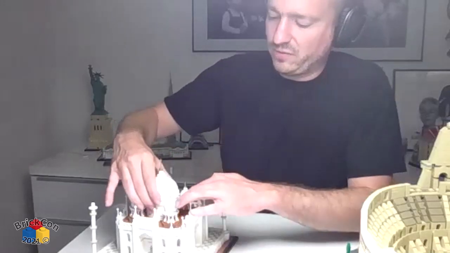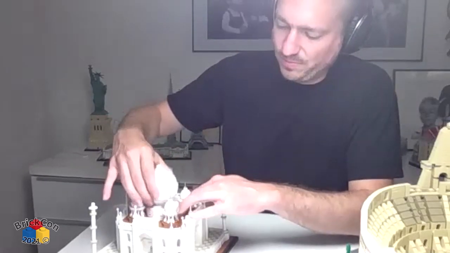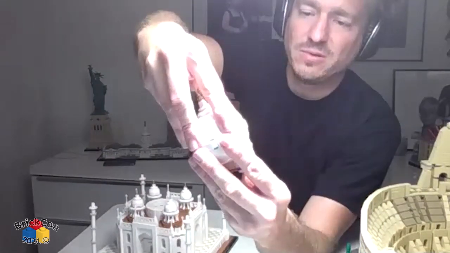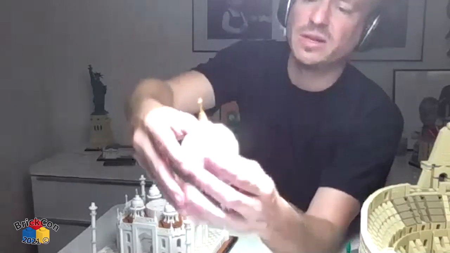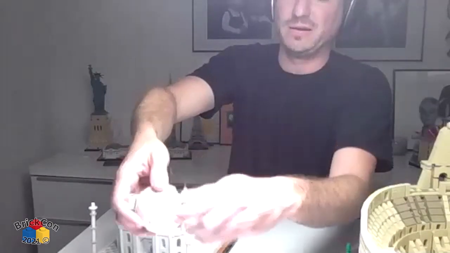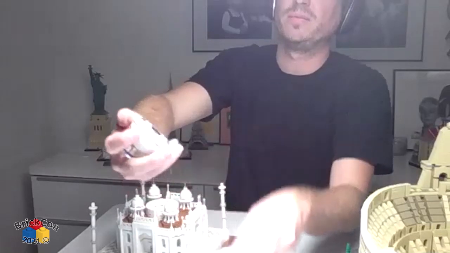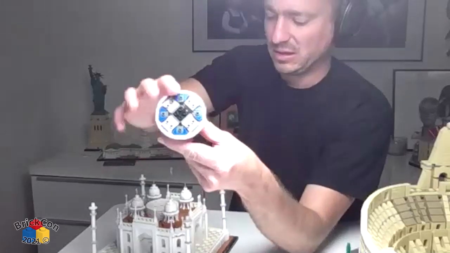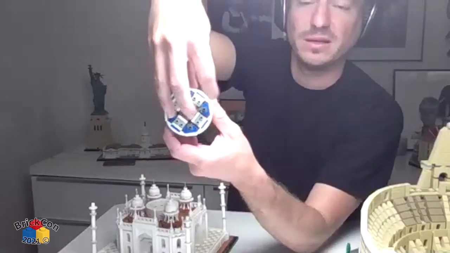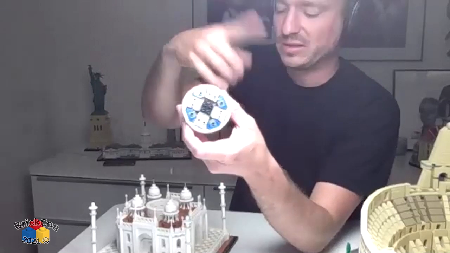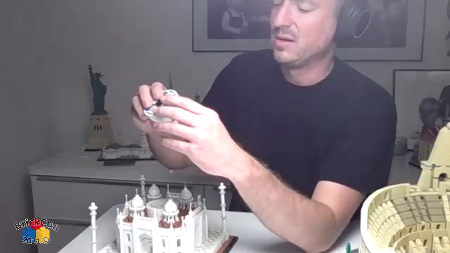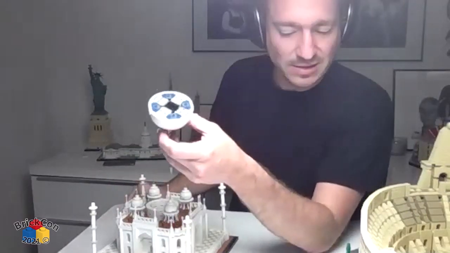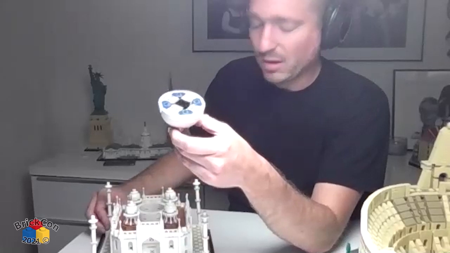So, for example, the onion dome is then built upside down. And in the middle, you can actually see an allusion to the Ashoka chakra. That's the wheel that you can find in the flag of India in the middle as well. That's the blue wheel. It's very worth reading into what it represents. I think it sends a very lovely message.